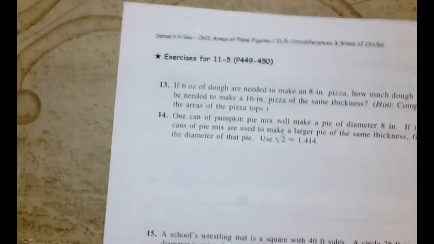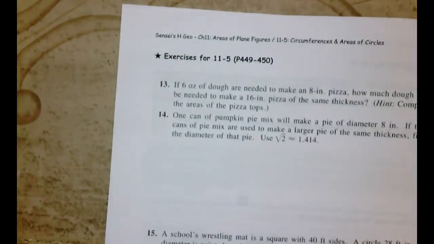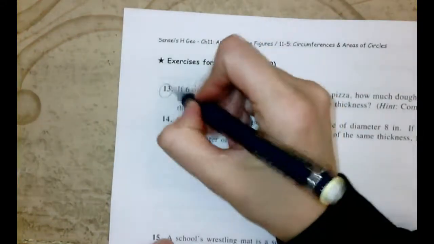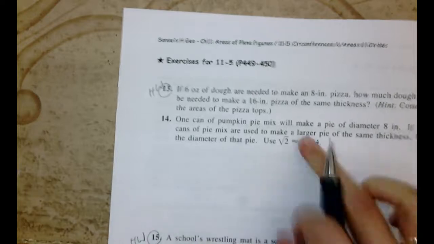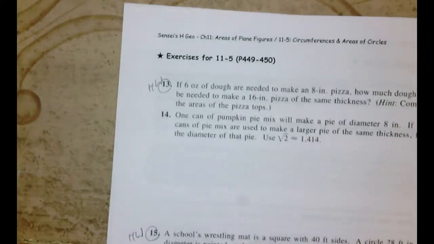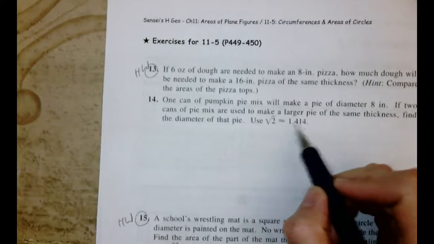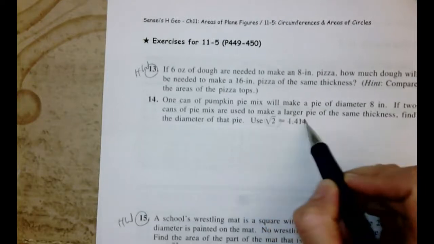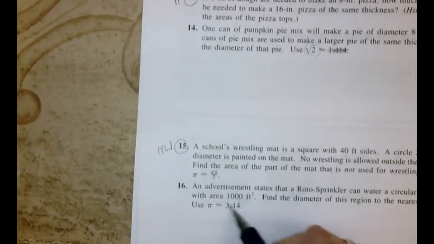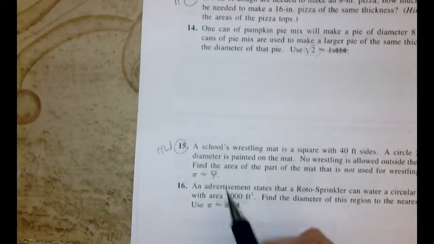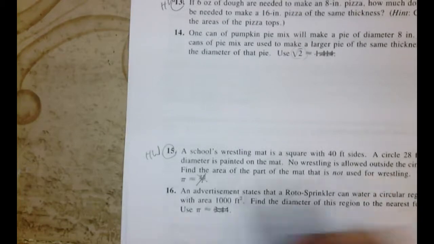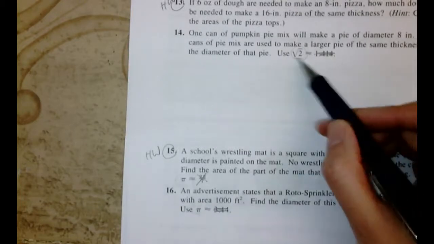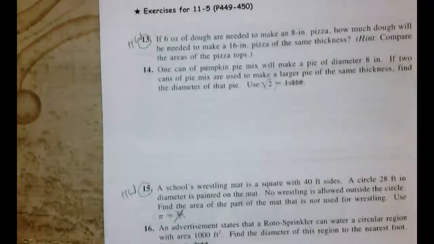Okay, all right, so let's look at 14 first. You do 13 for homework, and 15 for homework. Let's do 14 and 16 in the video, and then we do the rest in class, okay? Again, we use the square root of 2 instead of 1.14 for all these problems. We don't use that. We use the pi and the square root in our calculation.